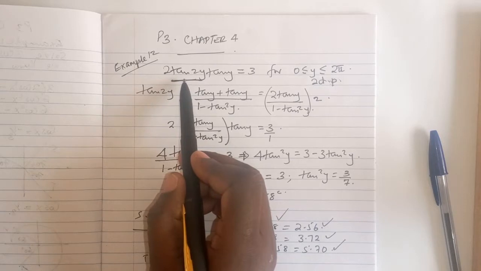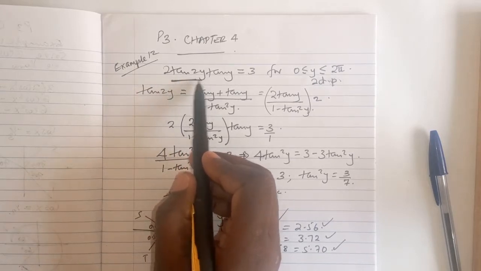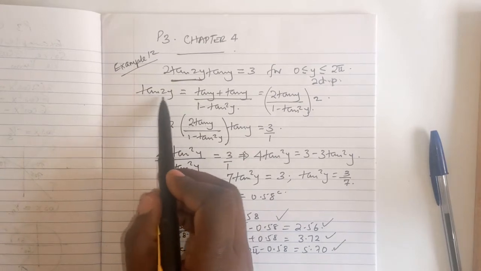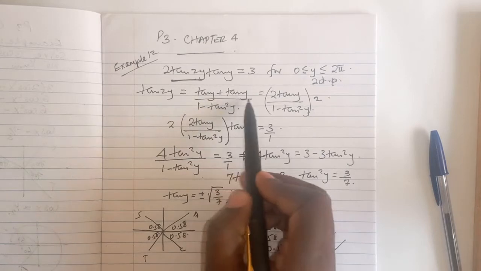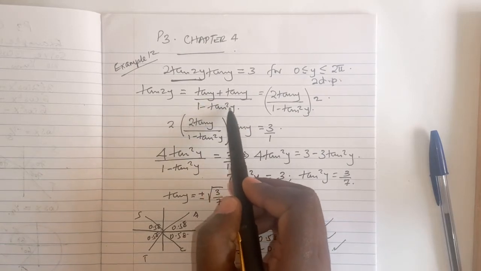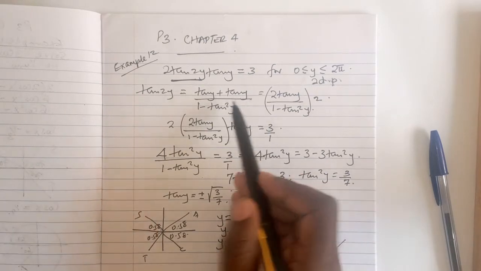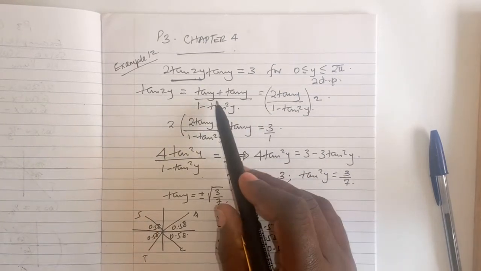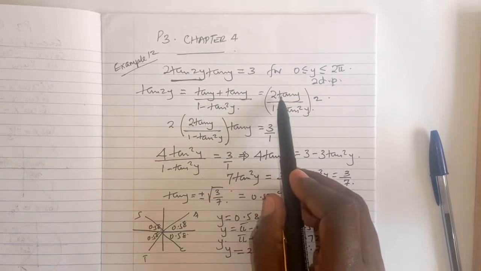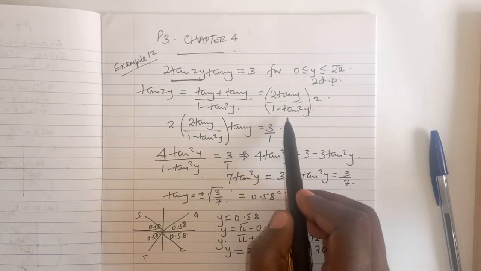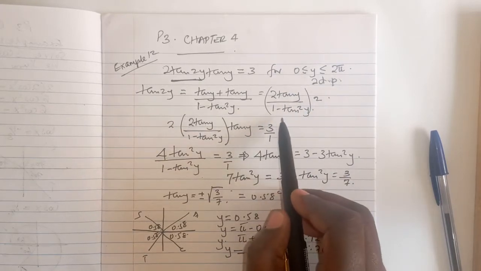Having understood the double angle formulae, we have the tangent of 2y here, whereby we know tan 2y is equals to tan y plus tan y all over 1 minus tan squared of y. From a previous video, we understood this and we were able to evaluate it. When you put together the numerators, we have 2 tan y everything over 1 minus tan squared y and close the bracket.